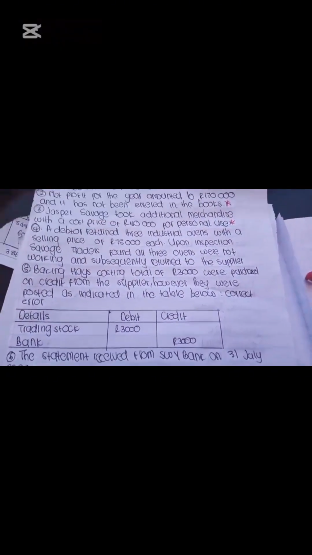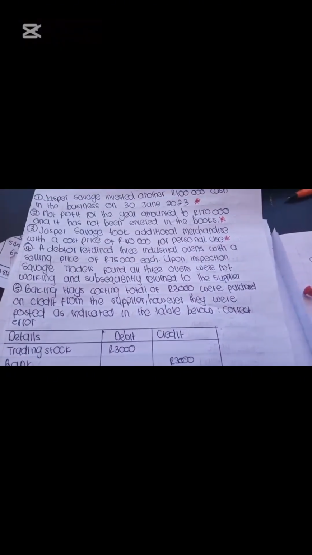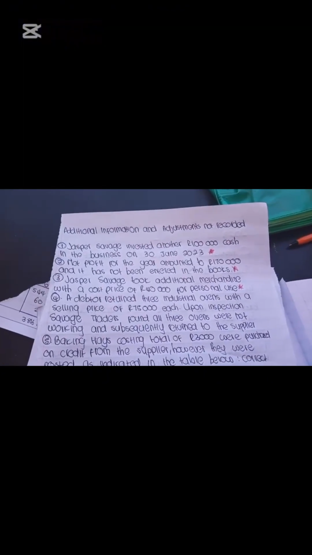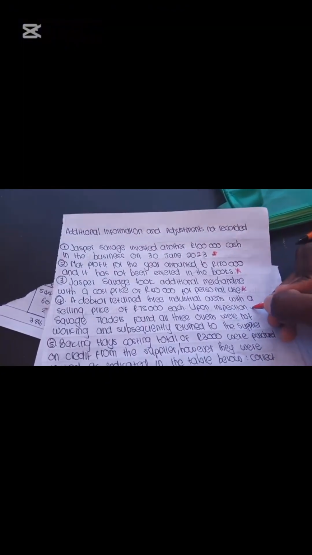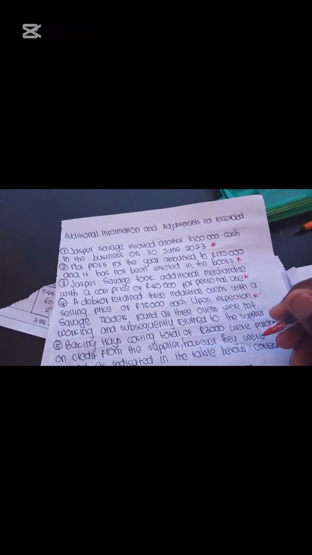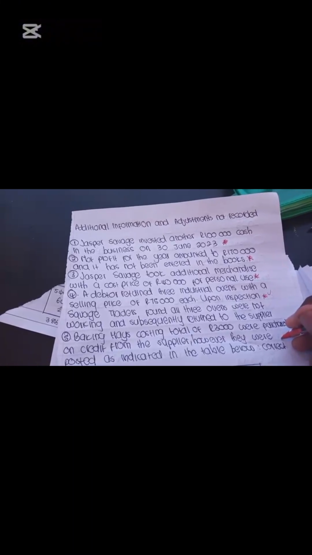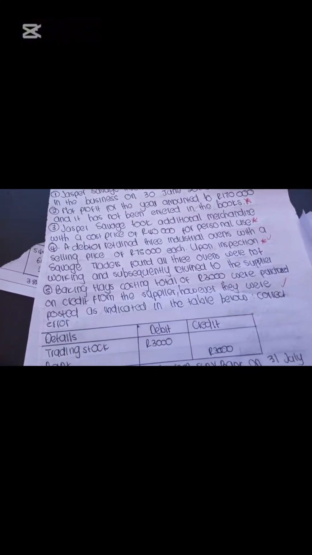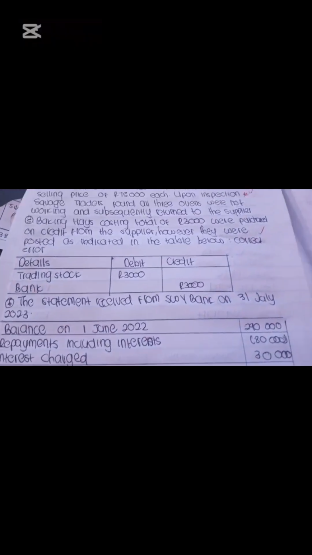So let's mark here the things that we are going to include in our trade and other payables. We are going to start with the industrial stoves. We are going to mark it, and then we are going to mark the baking trays, where we have to correct the error.